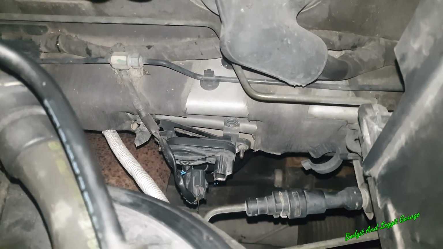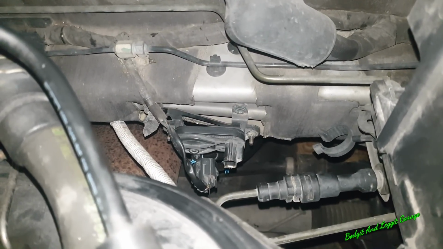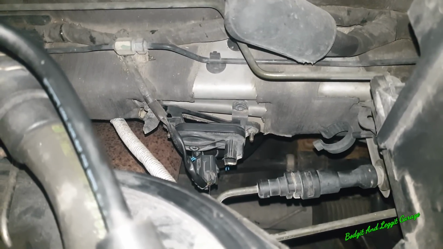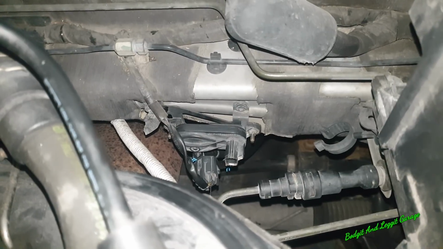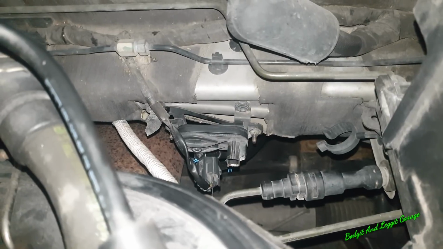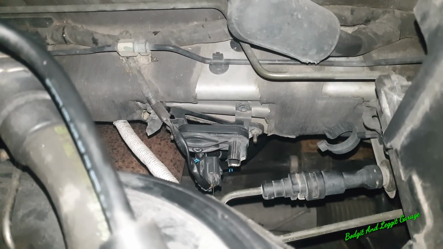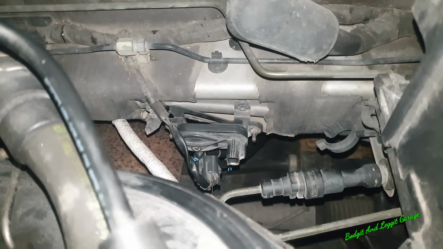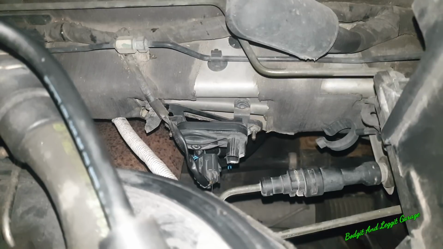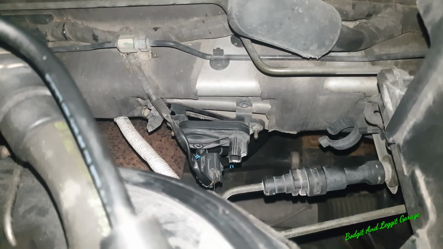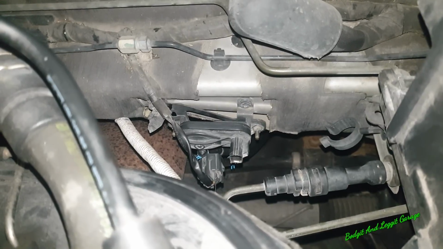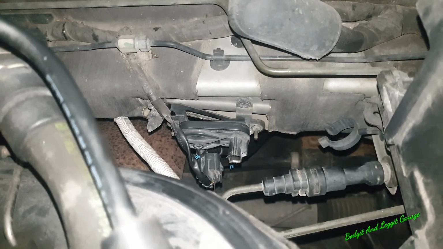So what I'm going to do is take this out and clean it. Maybe some crap has got stuck up in there and is not allowing the diaphragm to move. But that wouldn't make sense either because we're getting the correct voltage, and it's the voltage that changes the live data. Let me just take it off and clean it. That's nice and easy to do first.